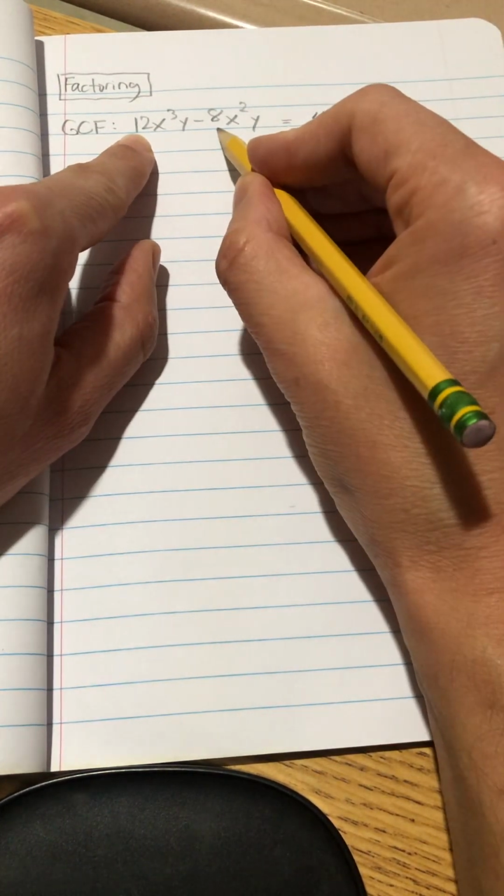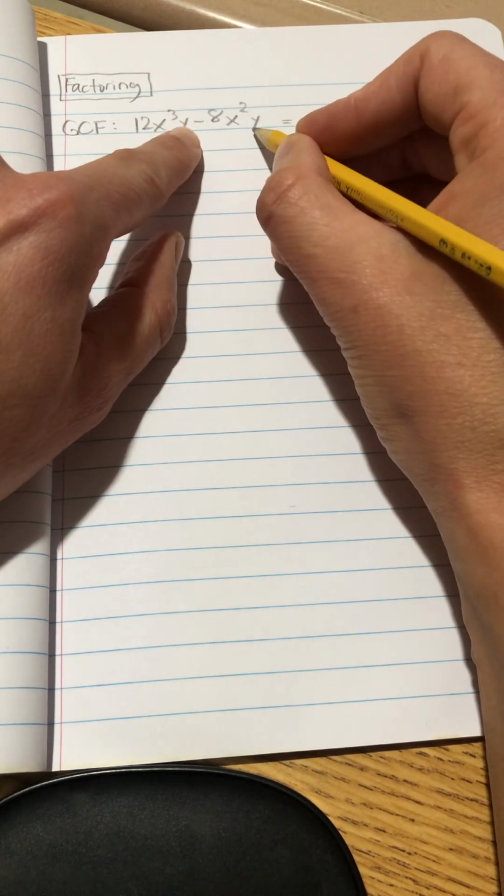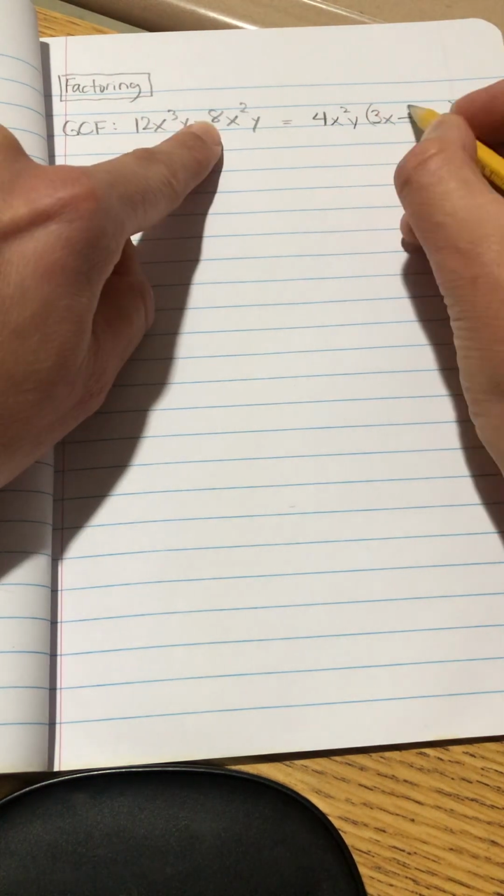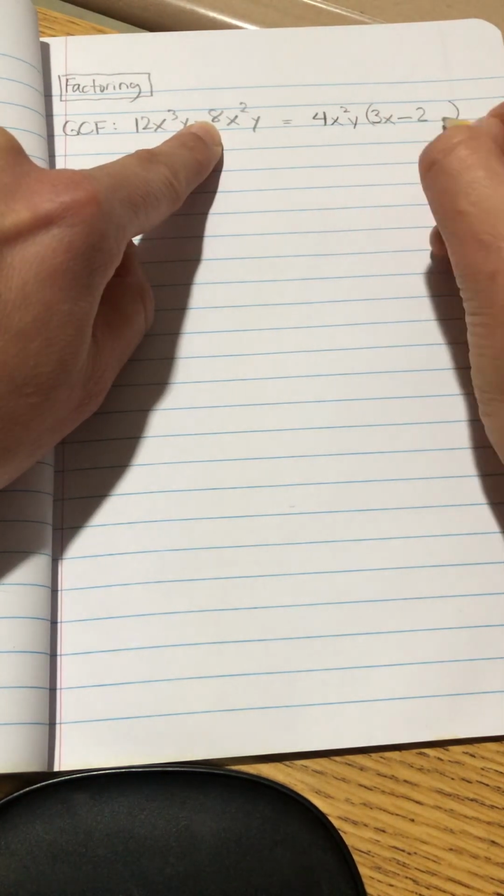With the numbers, I see that we have a 4 for a greatest common factor. We're going to pull out an x to the 2. Typically, we pull out the smallest exponent of a variable we see. They both have y, or y to the 1, and then we create parentheses for the redistribution. 4 times 3 is 12, x squared times x to the 1 is x to the 3rd, and we've got our y. 4 times 2 is 8. And I think that's all we need.